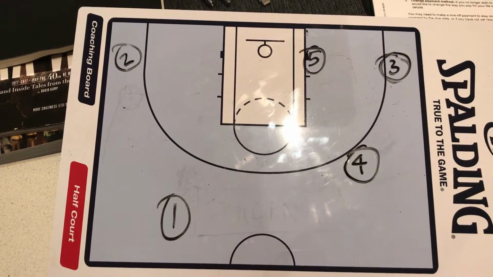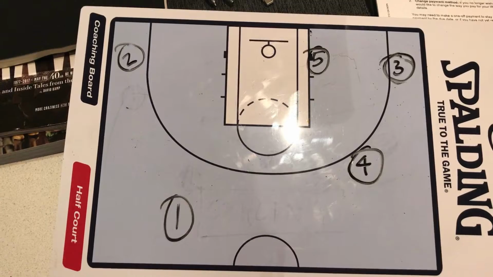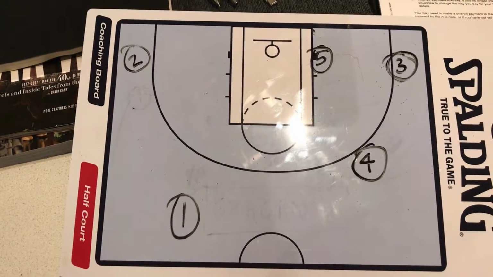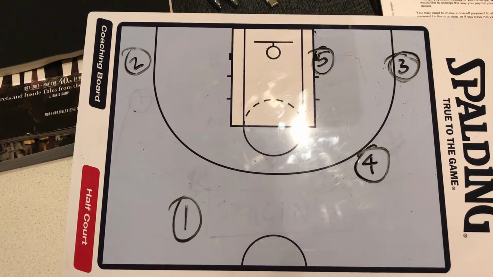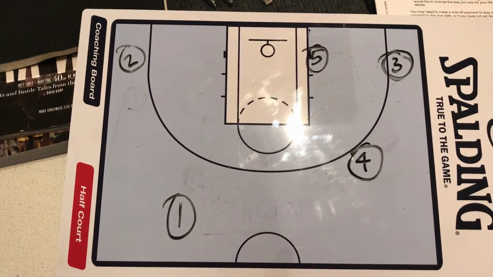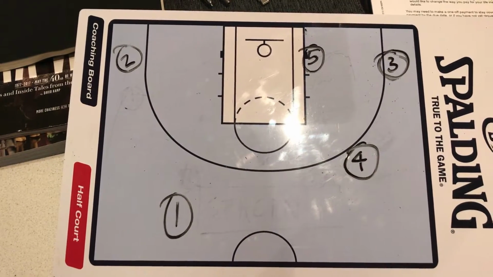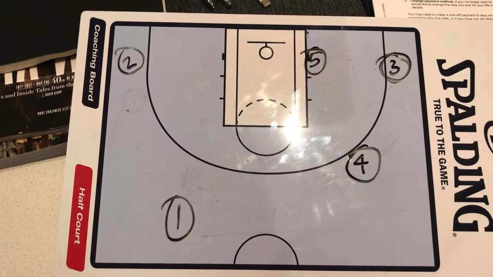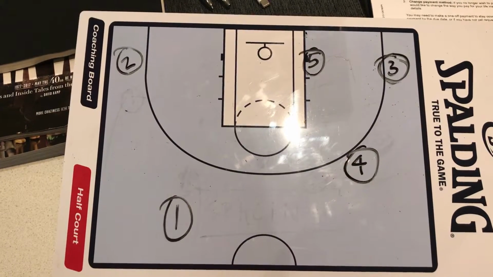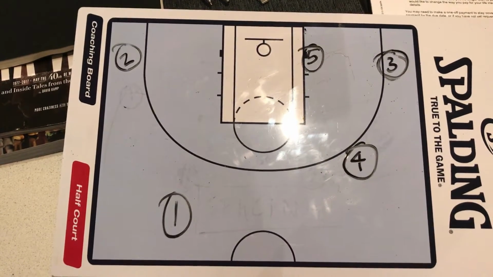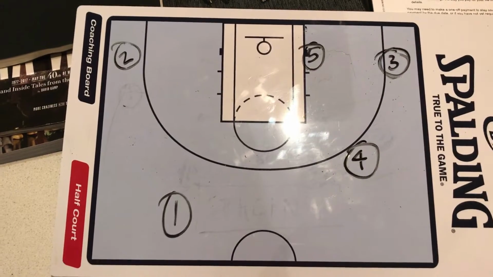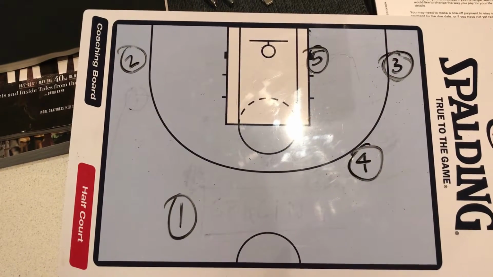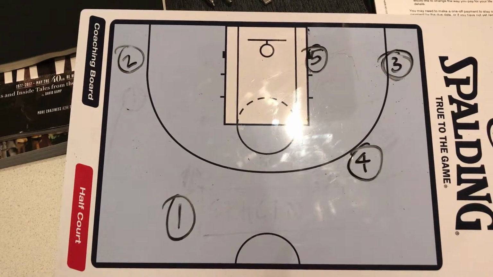Executed well, it's very disruptive on the defense, and in this case I'll show you a simple example of a high pick and roll that should result in either a layup for our 5, a possible layup for our 1, or an open jump shot for our 1 from roughly the free throw line. That's what we'd expect in the initial iteration of how we would run this.